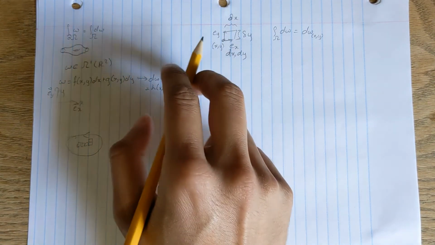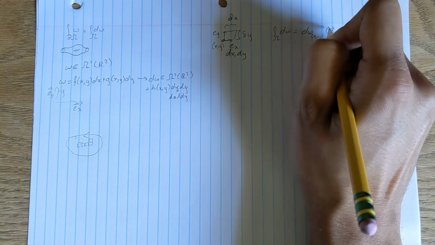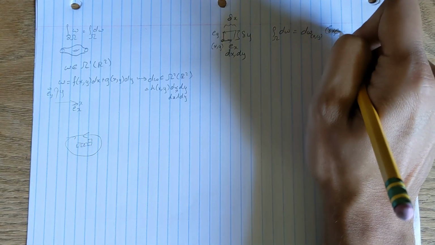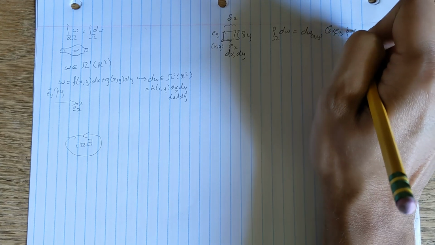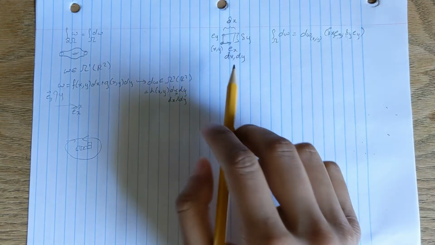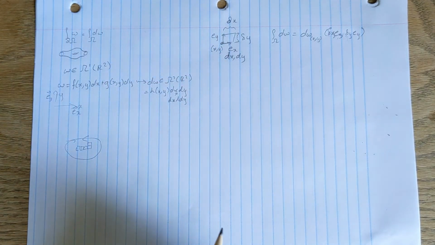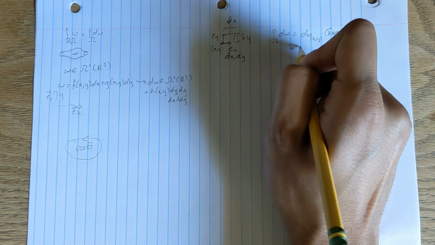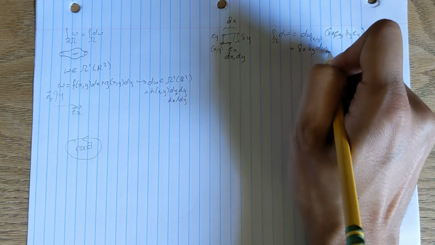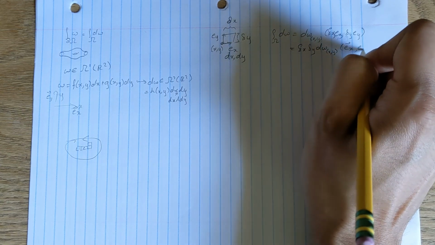And you're evaluating this on the two basis vectors, or actually, I should say delta x ex and delta y ey, because the lengths of these vectors are delta x and delta y. And so if you rewrite that, then that is delta x times delta y times d omega at x comma y evaluated on the vectors ex and ey.